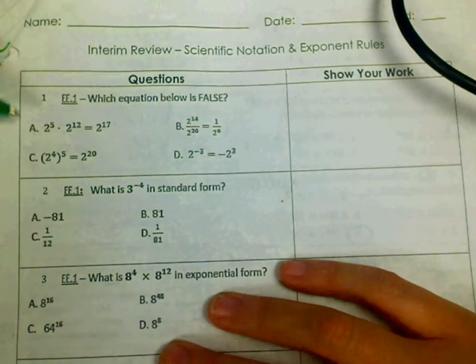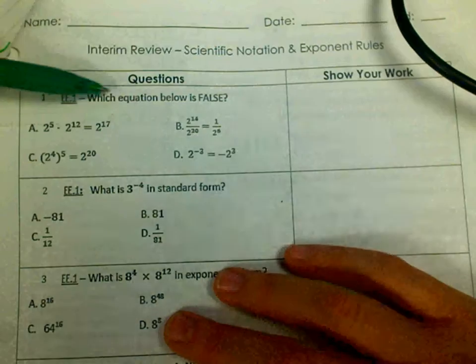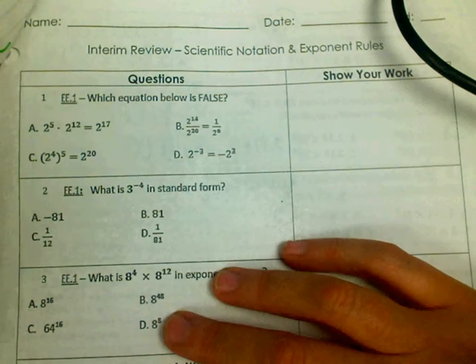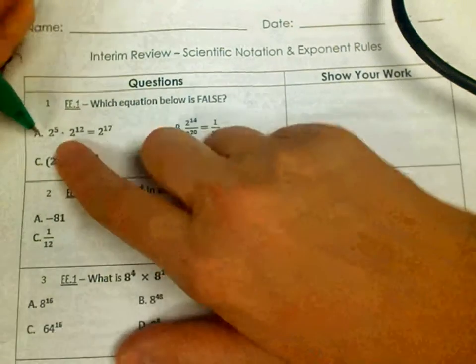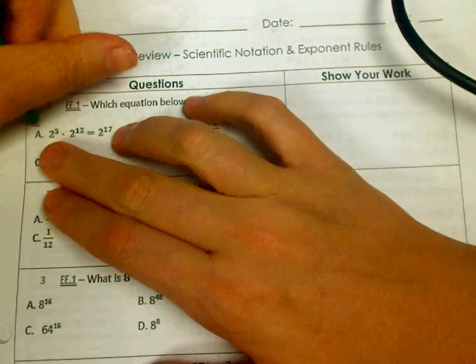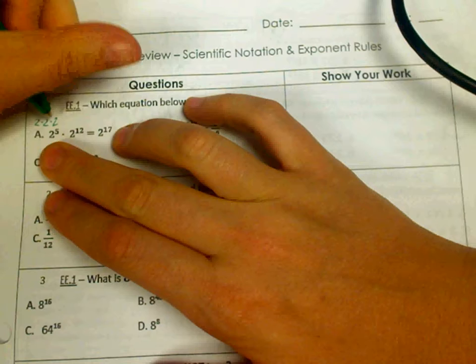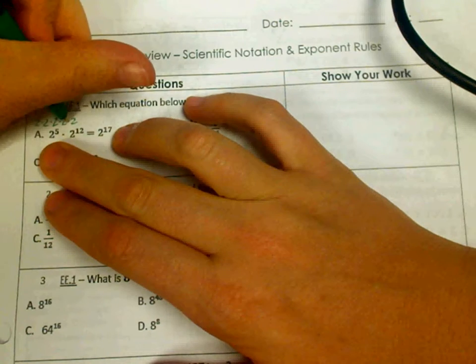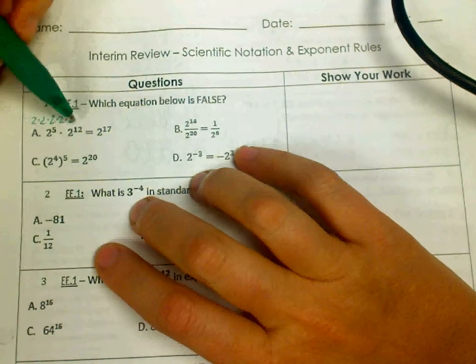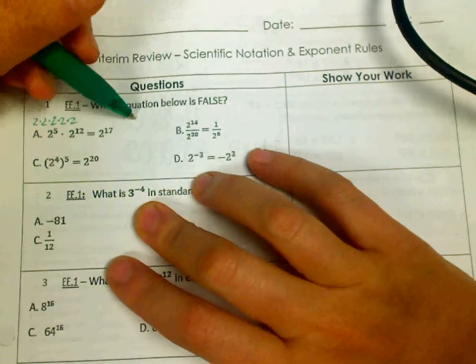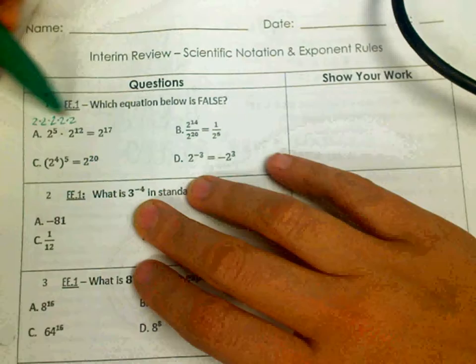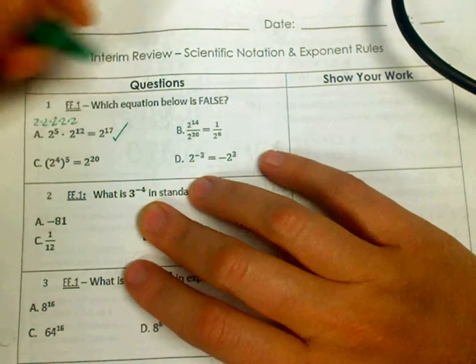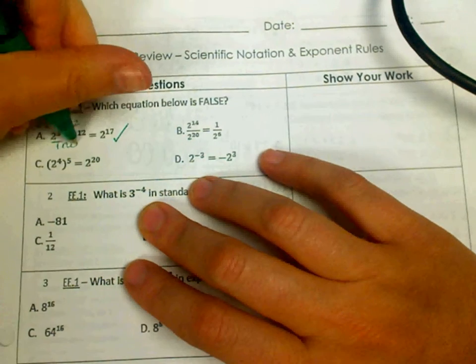Okay, these are over exponents. So it says which equation below is false. So for this one, it's 2 to the 5th power, which you guys remember this is 2 times 2 times 2 times 2 times 2. And then 2 to the 12th power, which is 12 2's. So I'm not going to write all those out, but what you get when you add all those 2's together is 2 to the 17th power. So this one is true. So it's not that one.